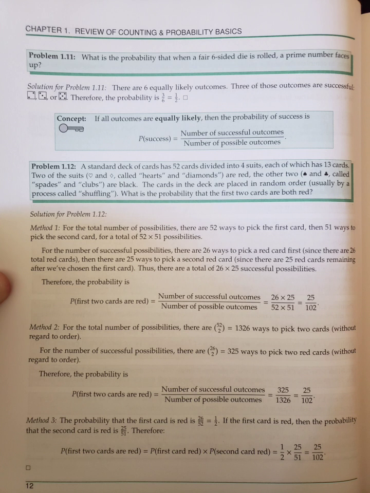Now, for combinatorics and probability, you absolutely need to know what a deck of cards consists of. So there's always going to be 52 cards in a standard deck, and there's 4 suits, so there's 4 different types of cards. 2 of the suits are red, we have diamonds and hearts, and 2 of the suits are black, we have spades and clubs. And there's 13 of each suit, so there's 26 cards of each color. You need to know those facts.